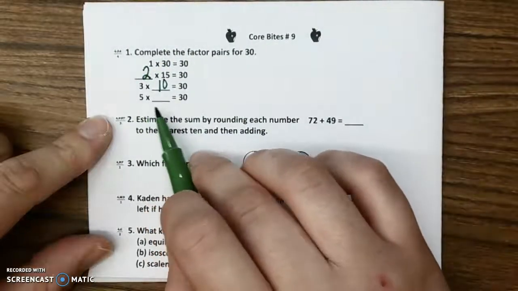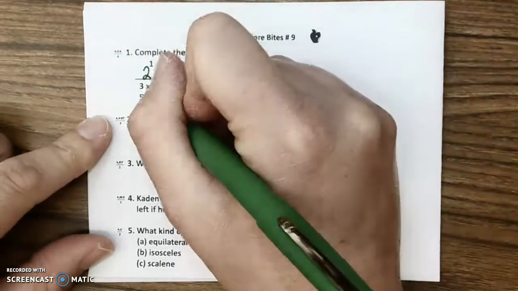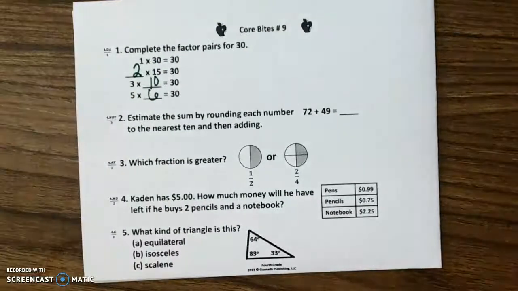And then 5 times what gives you 30? 5 times 6. So guys, if you don't know your multiplication tables, this would be a great time to start working on those, starting with your 1s, 2s, and just going all the way up, even to your 12s. Okay?